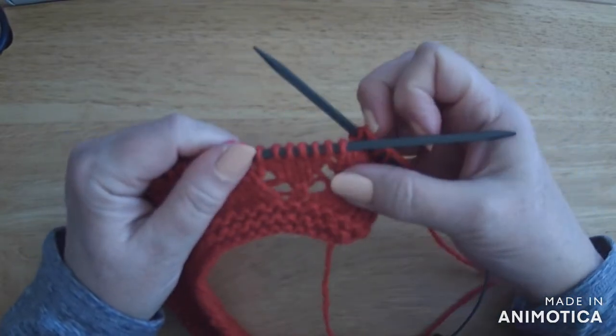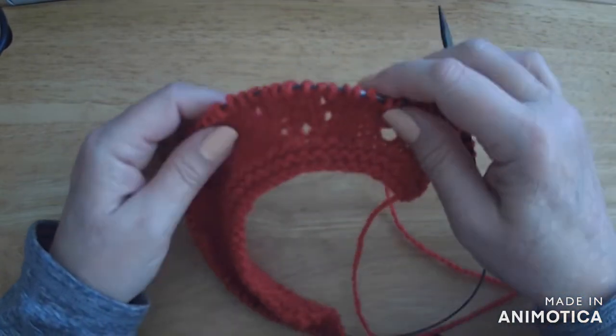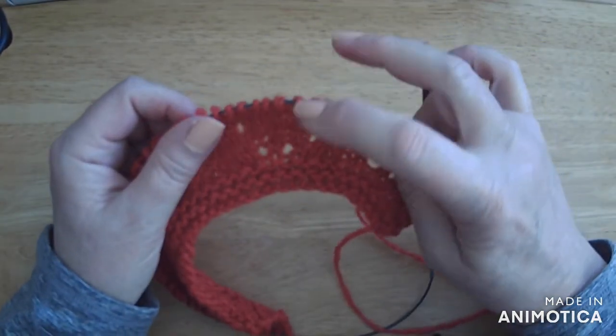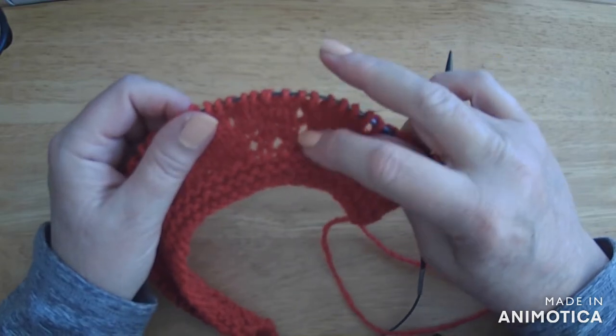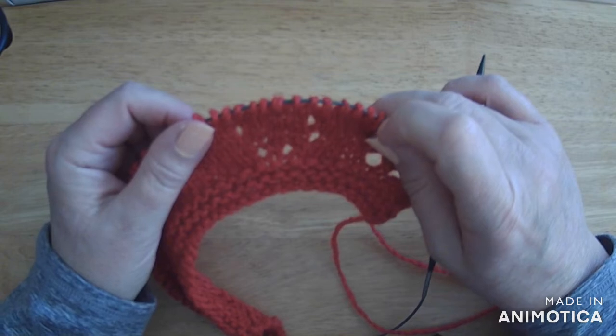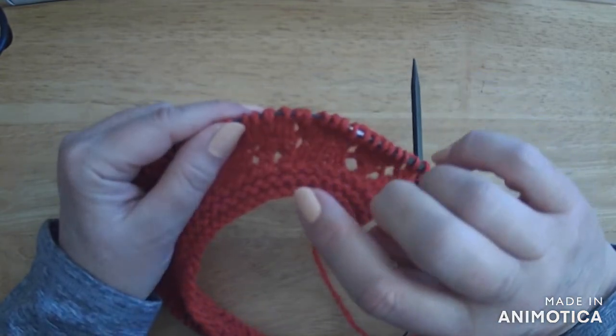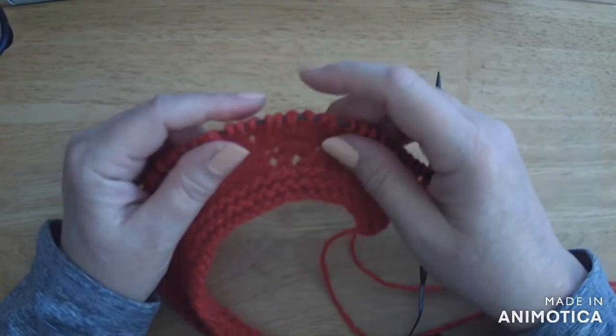That's quite open, quite lacy. Here you've got smaller eyelets, and that's done with the make one, where you're just going in on the bar between the stitches from front to back and pulling the yarn through.